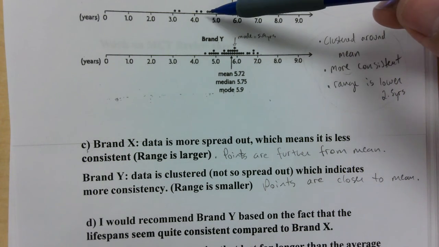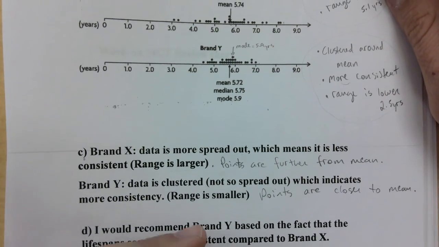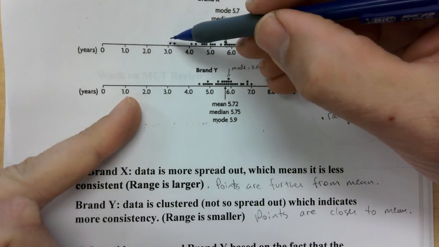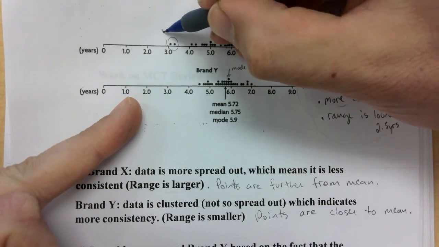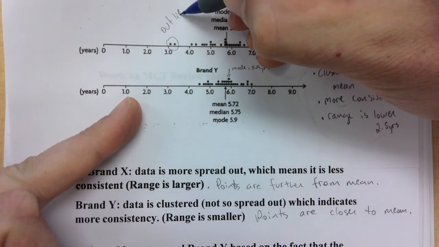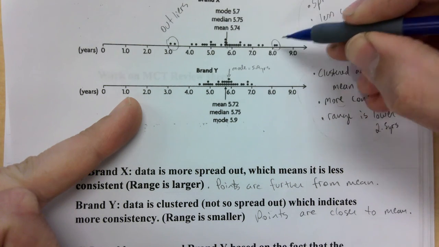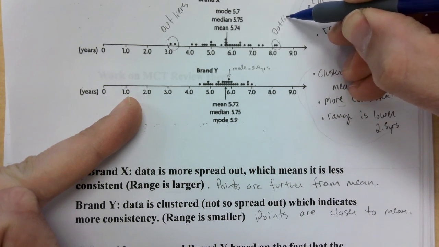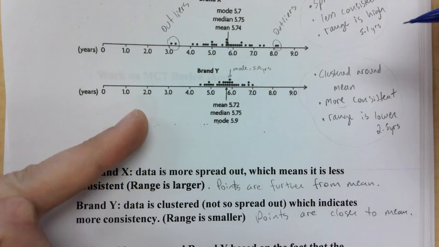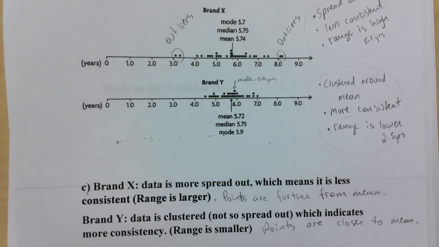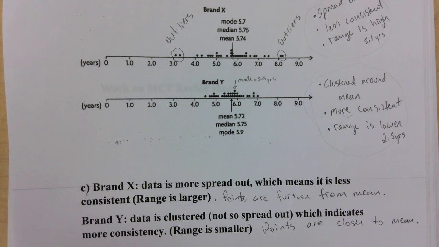You can clearly see under brand X that you have what we call outliers, right? You have outliers on both ends of the data points, on the upper end and on the lower end. In this case, you could have only one outlier, or so.